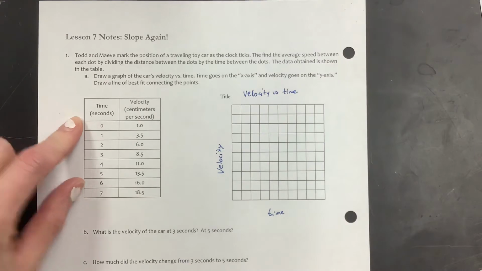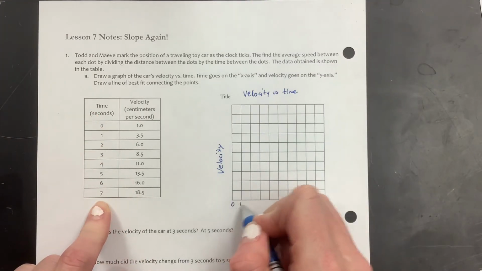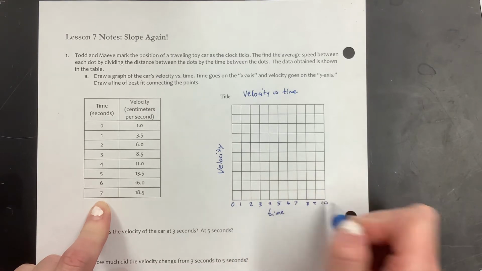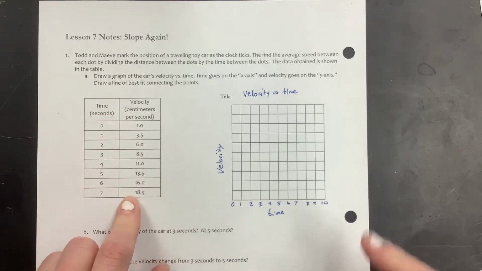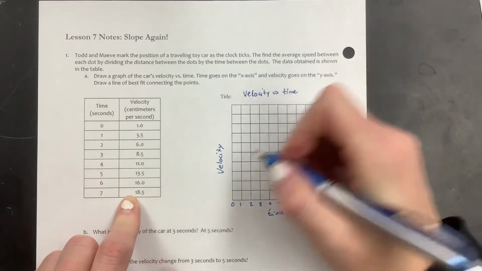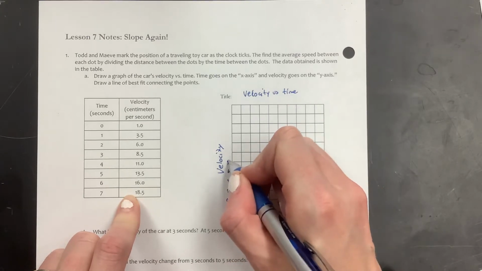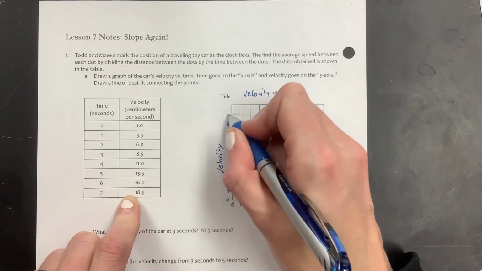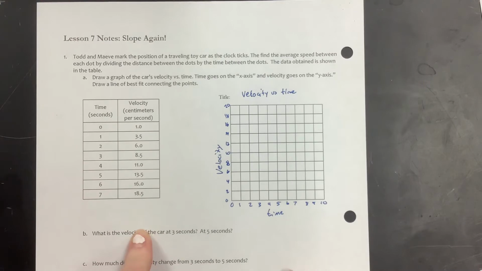That's our title. Okay, so I go from 0 to 7. I think I'll go up by ones here. 0, 1, 2, 3, 4, 5, 6, 7, 8, 9, 10. I won't go all the way to the edge, but that's okay. And then I've got from 1 to 18.5. Looks like a square. I think I'm going to go up by 2. So 0, 2, 4, 6, 8, 10, 12, 14, 16, 18, 20. And that'll allow me to get all those points on there.